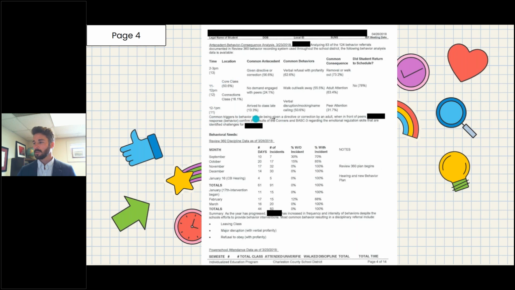And here's a little summary. Common triggers to behavior include being given a directive or correction by an adult when in front of peers. So middle school boy, worried about how his peers are perceiving him, right? This child's response confirms the results of the Connors and the Basque, right? So again, we are seeing exactly what we'd expect to see from the data, that he's just having some issues controlling his emotions, right?